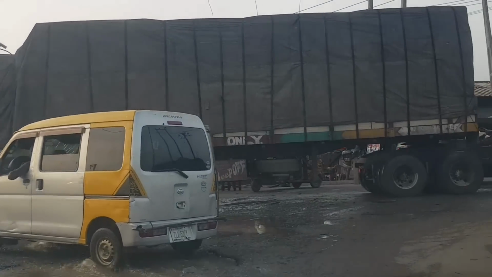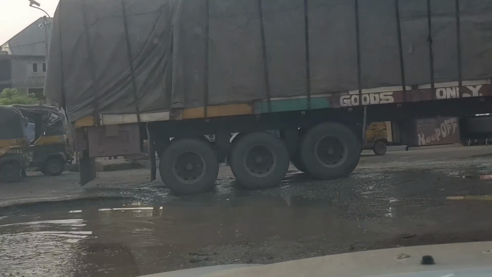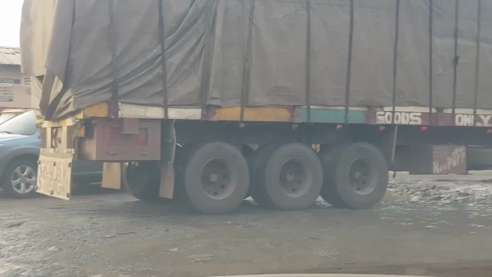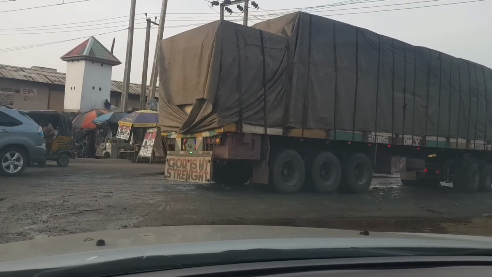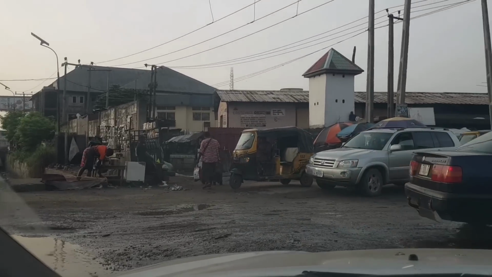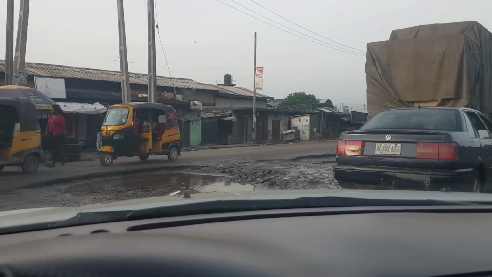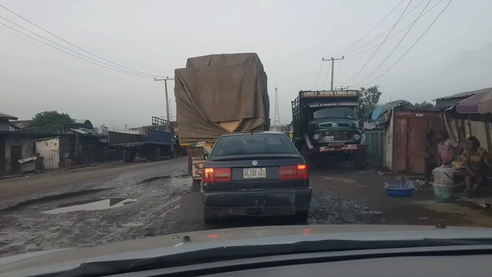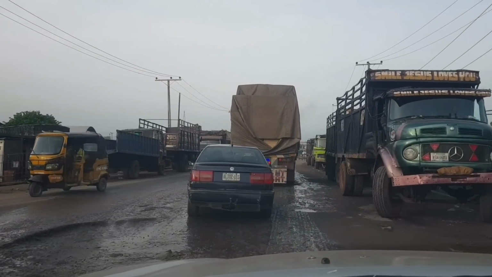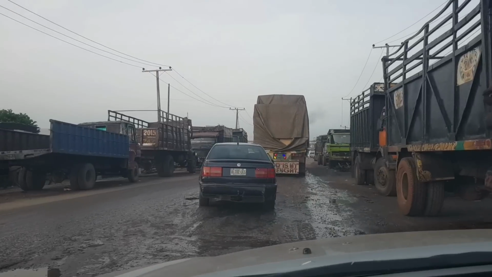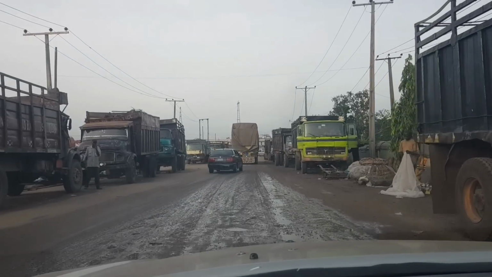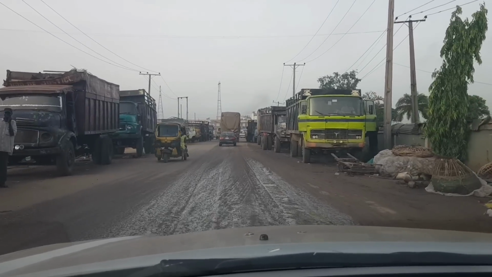So now we are entering by the right. This road by the right is becoming bad now, but it used to be very strong after it was constructed. I think sometime in 2012, 13 or so, that's when this road was constructed. In fact, that's when the harbor industrial layout was given a facelift. It was His Excellency Peter Obi that gave this place a facelift inside this industrial layout. Forget that this place is bad now, but inside is very neat. At least he gave the place a befitting facelift.